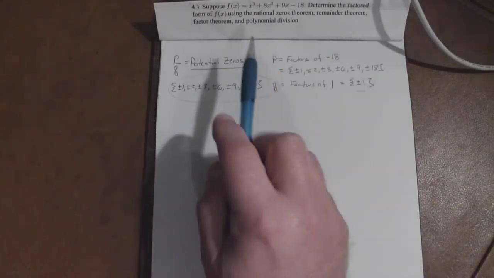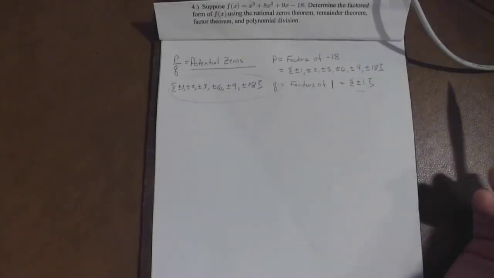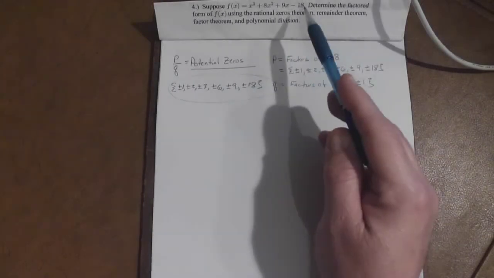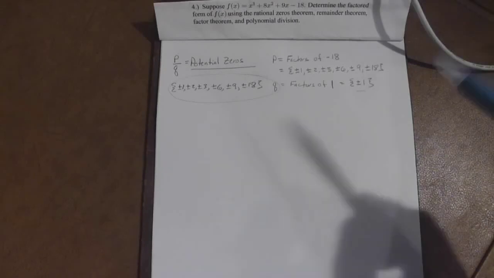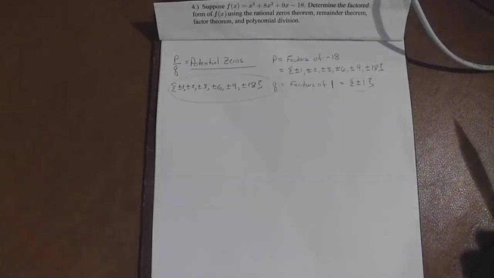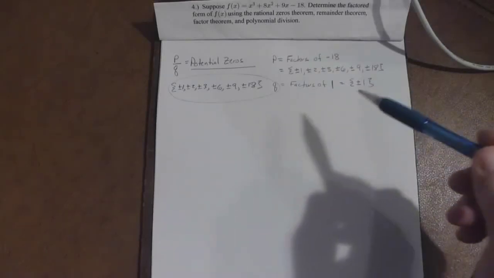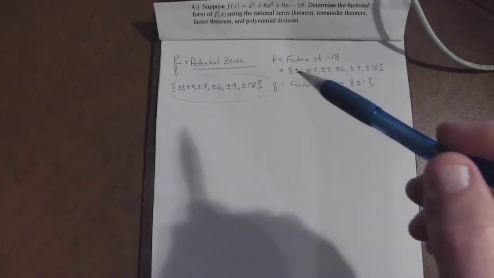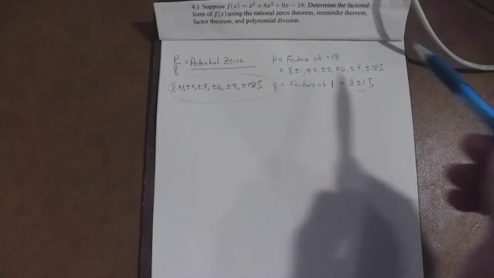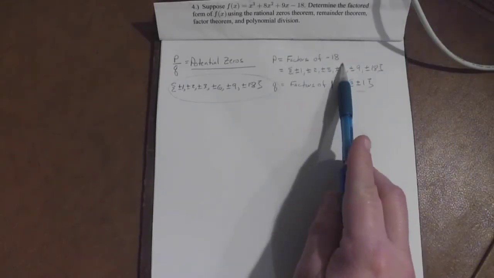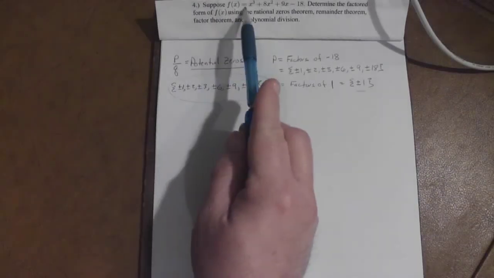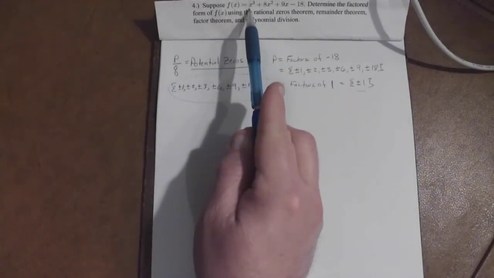These are possibilities, right? We know that if we were to factor this, the value of negative 18 at the end would come from all of the products of the constant terms in all of our factors. So we're going to go back and look at what would be the constant terms in all of our factors, which would be given by the factors of negative 18 here.